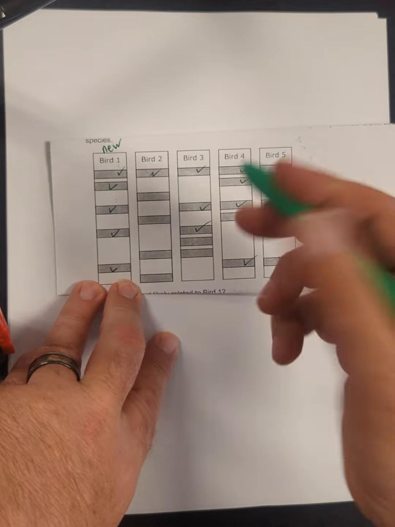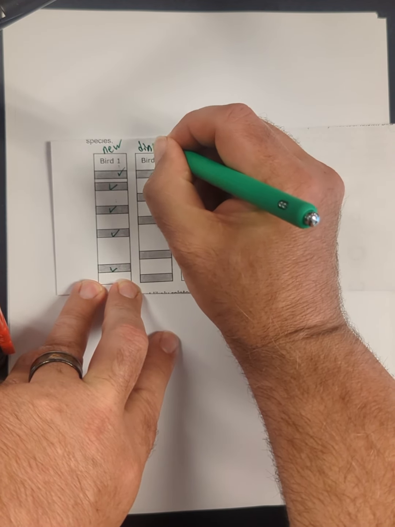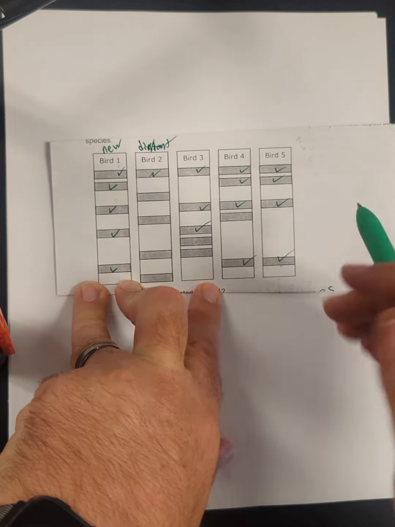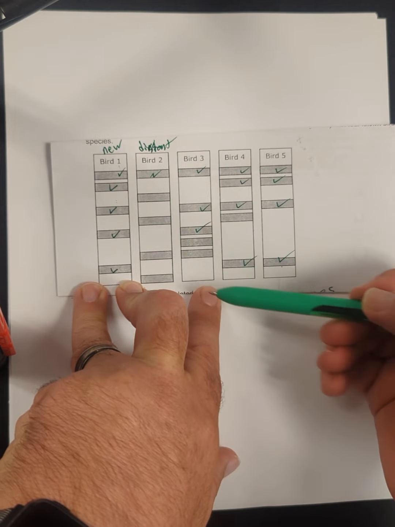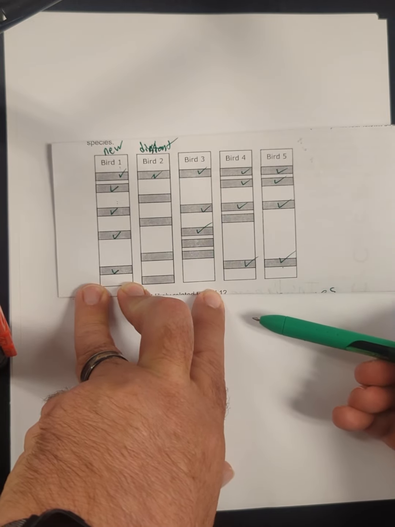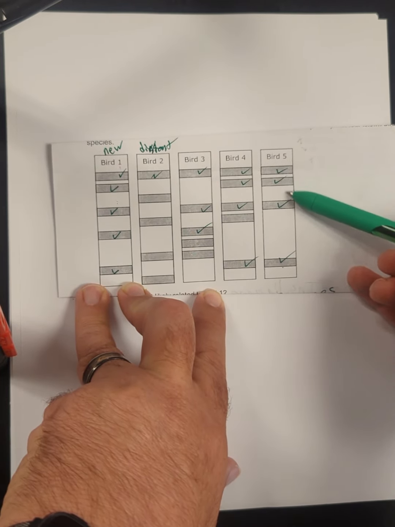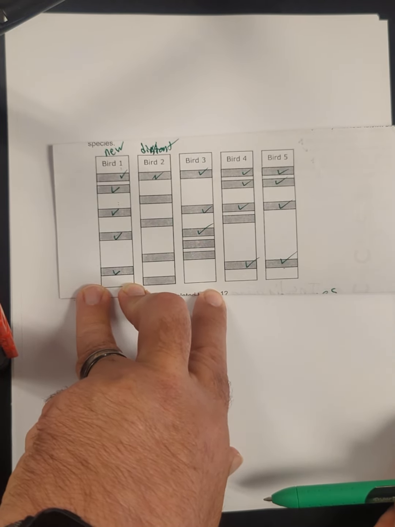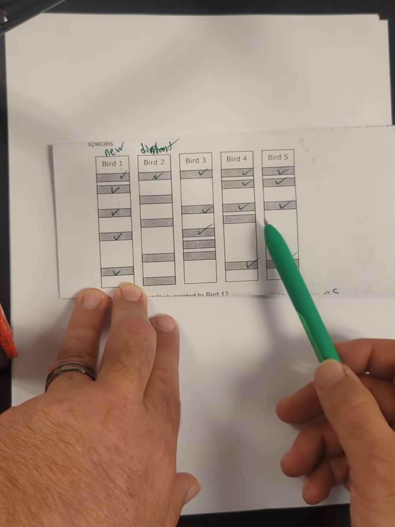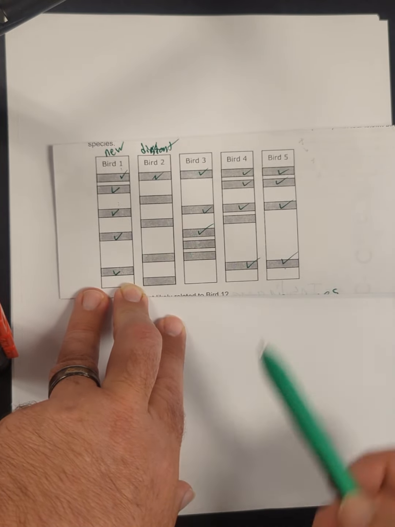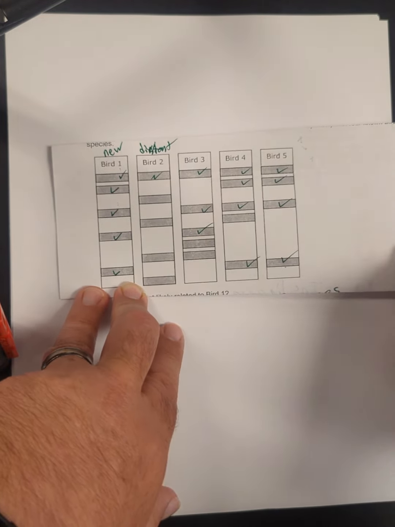So like bird number 2 is a distant relative. So it's only related because it's a bird, right? Bird 3 is more closely related. Bird 4 has 1, 2, 3, 4 similarities. Bird 5, 1, 2, 3, 4 similarities as well. Okay. But you notice that bird 4 has this extra bit here. So bird 5 would be the most related. Bird 2 would be the least related, or the least closely related.